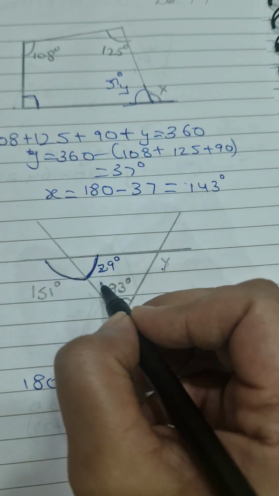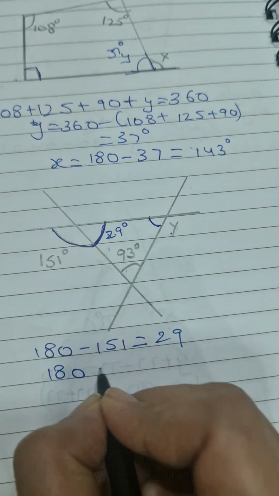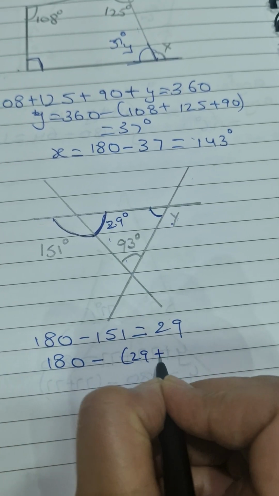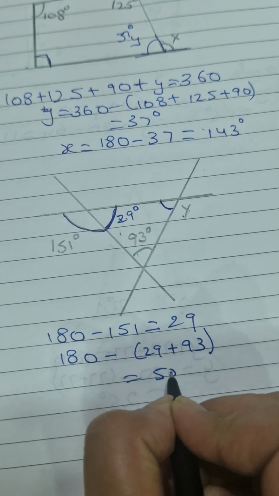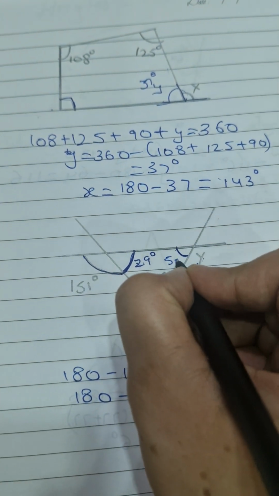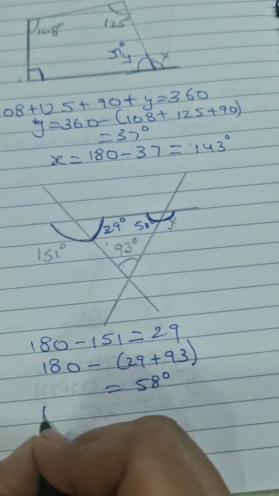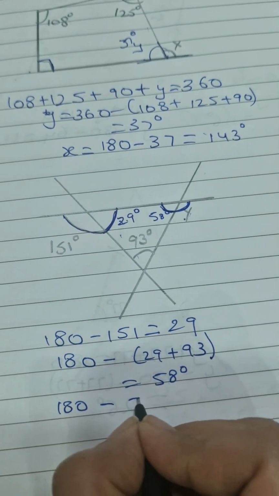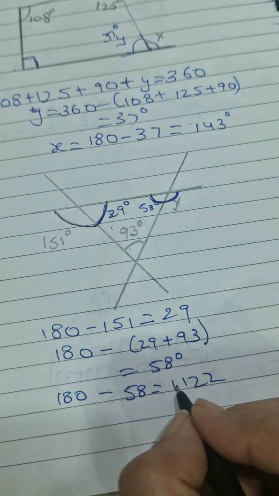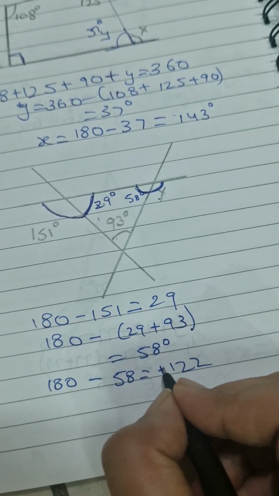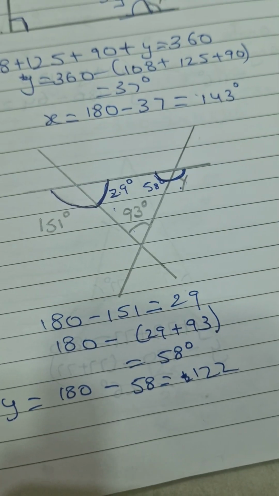Now you have two angles, so find the third angle: 180 minus 29 plus 93, which gives 58, so this angle is 58. Now this is a straight angle again, so use 180 minus 58. Your third angle will be 122. Sorry, so y equals 122.